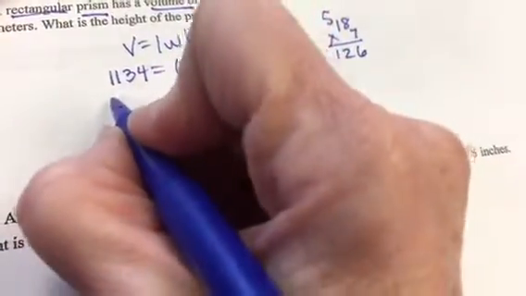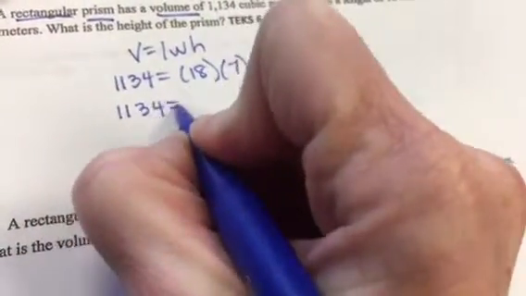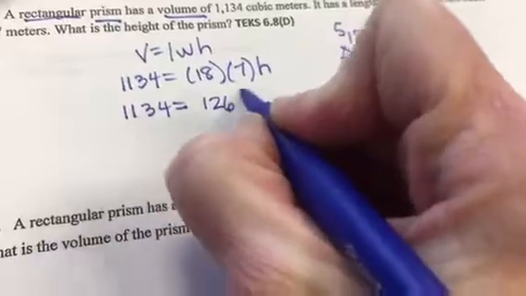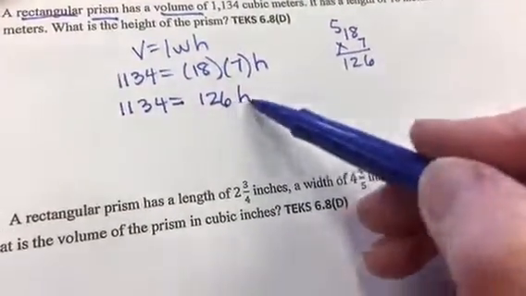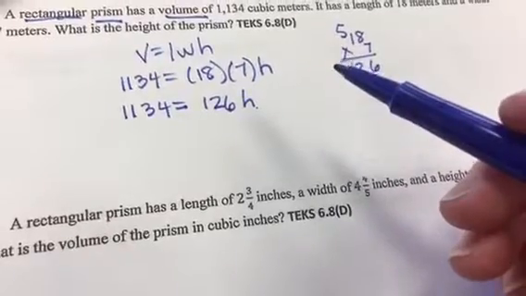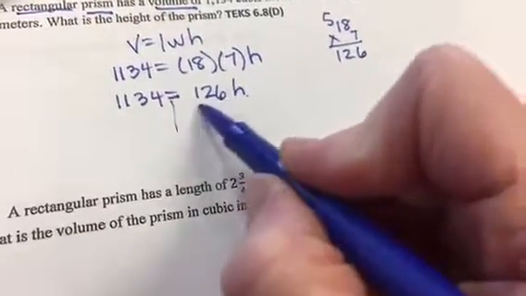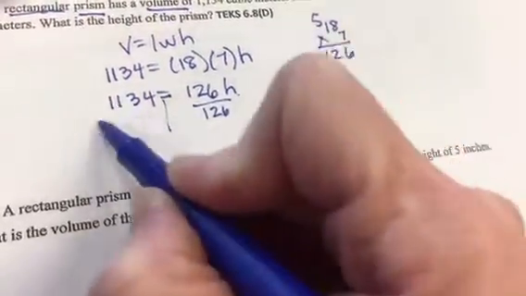So now I have 1,134 equal to 126H. And then since I can't multiply times H, I'm going to do the opposite and solve this equation. So divide by 126.